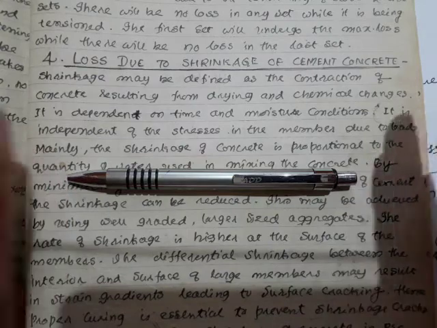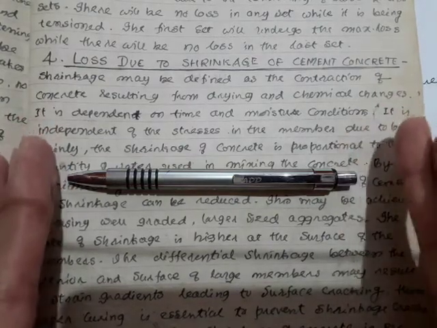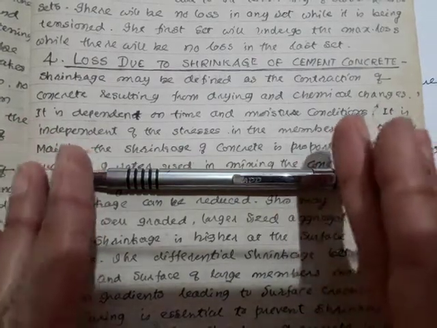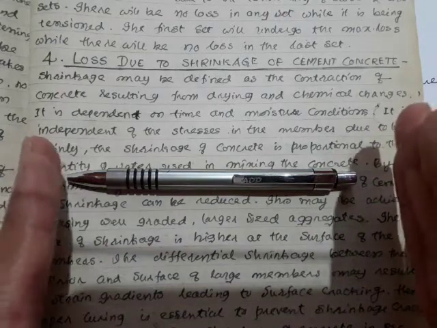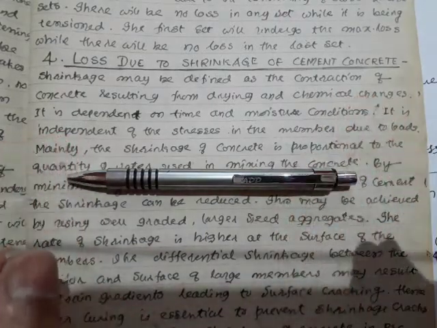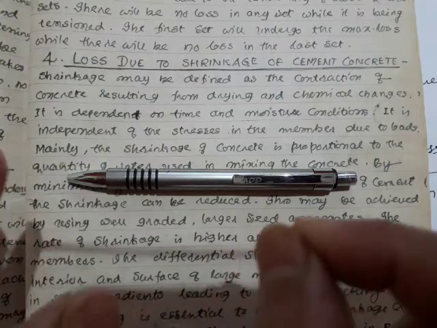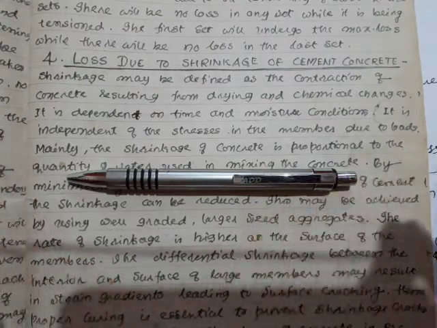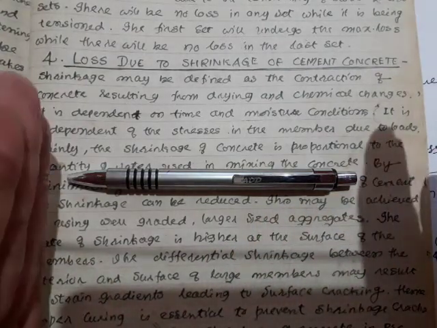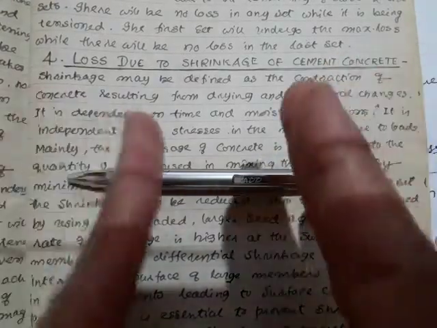Whenever the beam or concrete shrinks, the steel cable which has been tensioned inside will also shrink along with the concrete, as you know.